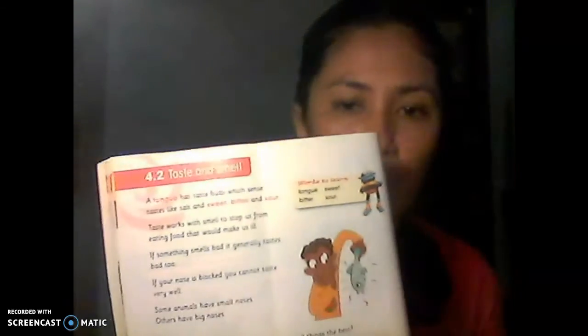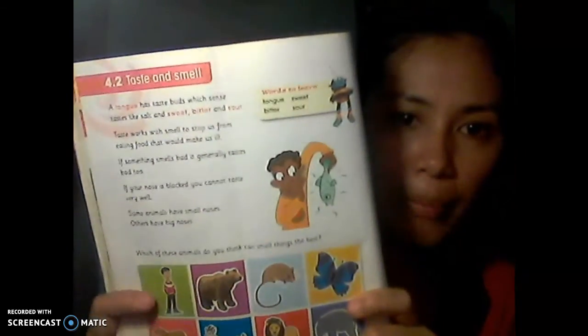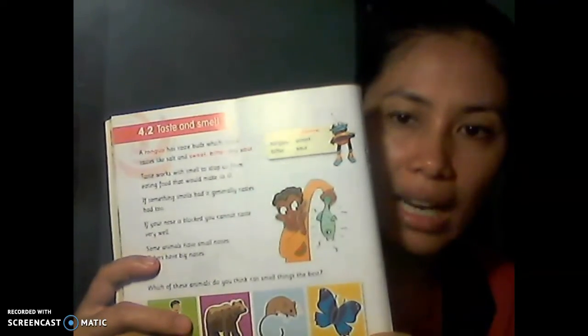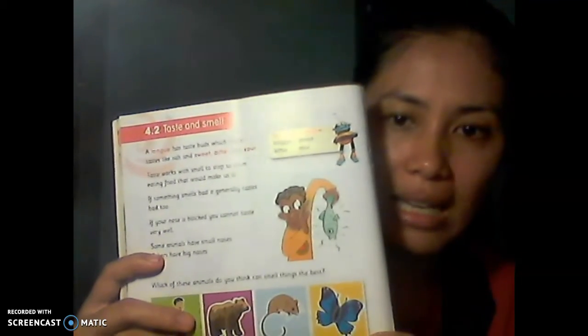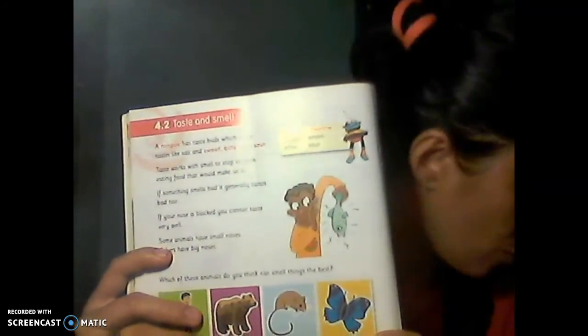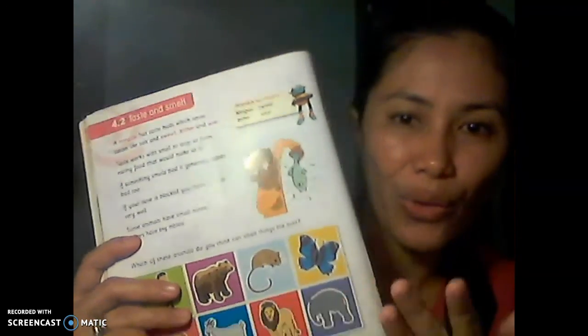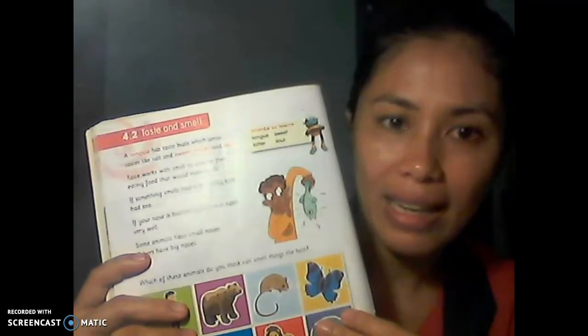If you want, you can also open your book, just because it's a language review. I want you to open your book to page 4.2 to help you with your assignment, okay? One part of the assignment is: which two senses often work together? On this page also you will see the answer.